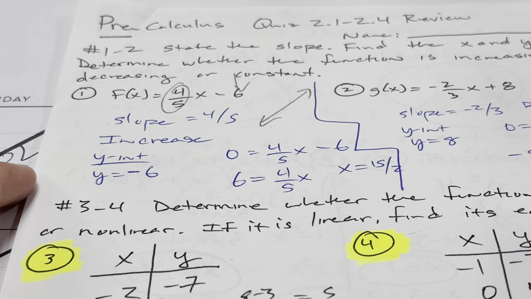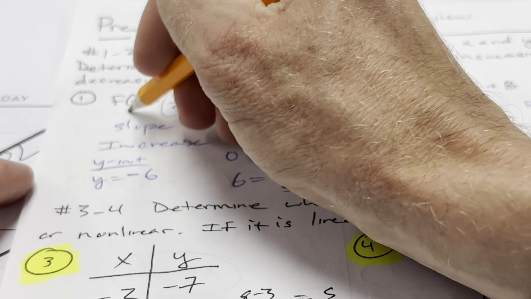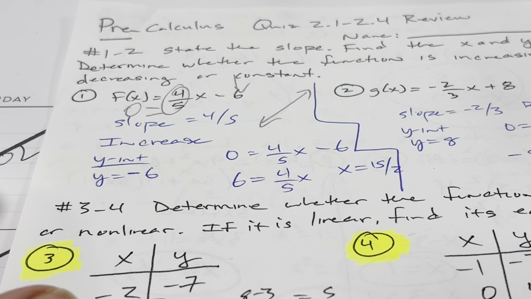Lastly, what's the x-intercept? The x-intercept is when y is 0. So we say y is equal to this.